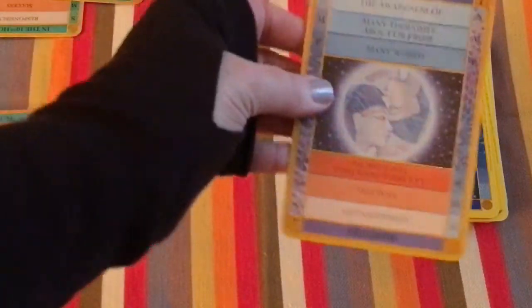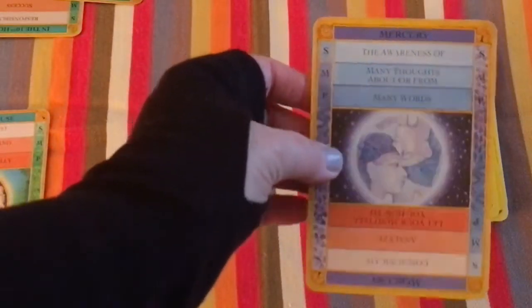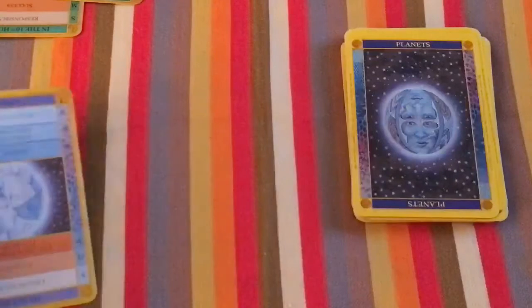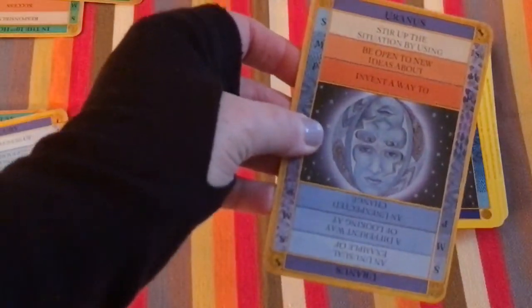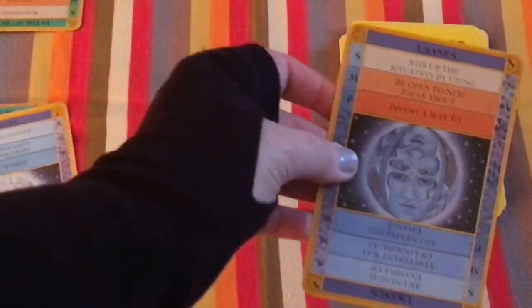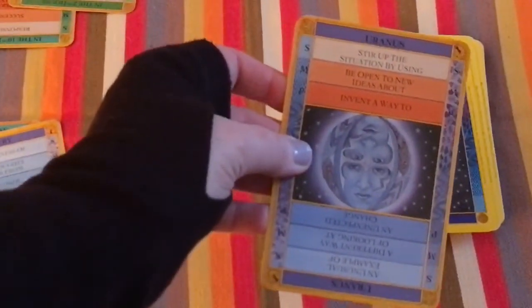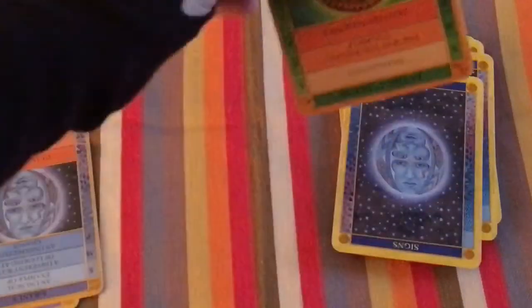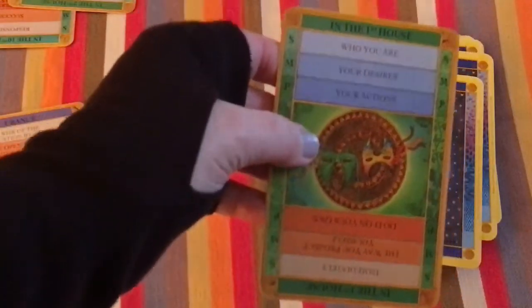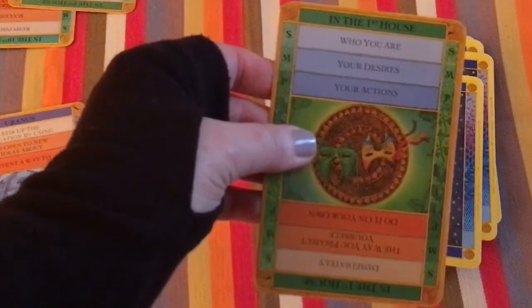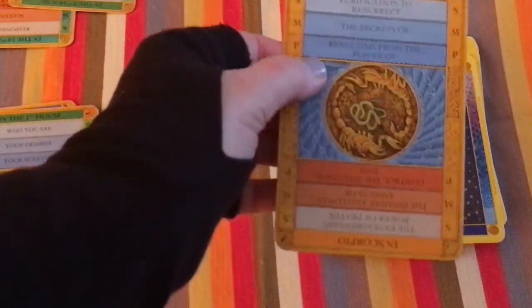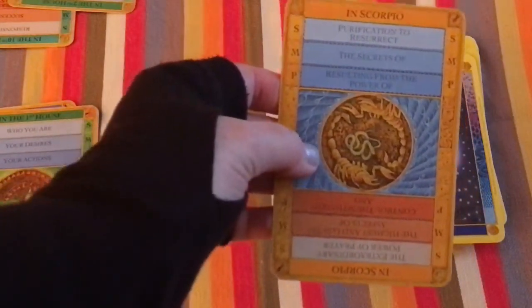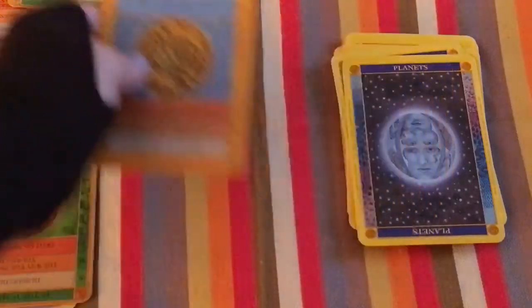This one, Mercury, which is air, so it's projecting energy. It's going to be a yes. Uranus is typically thought of as fire. Oops, sorry about that. This is a yes. 1st house, number 1, odd number. It's yes. Scorpio, water, 8th house, even number. That's a no.